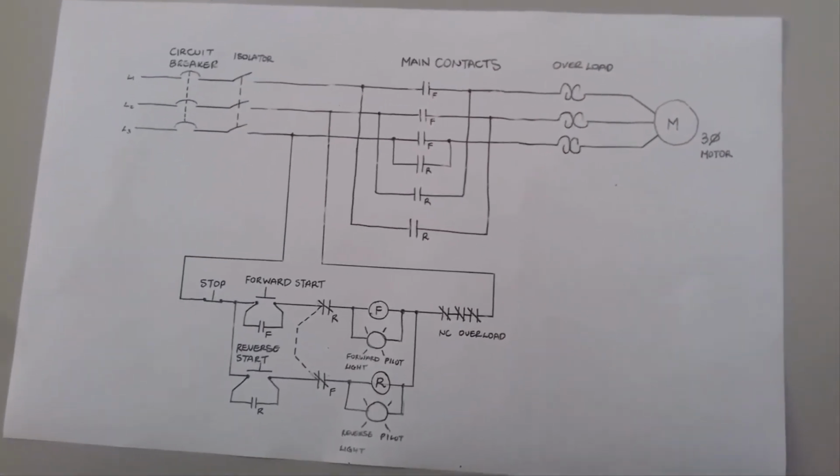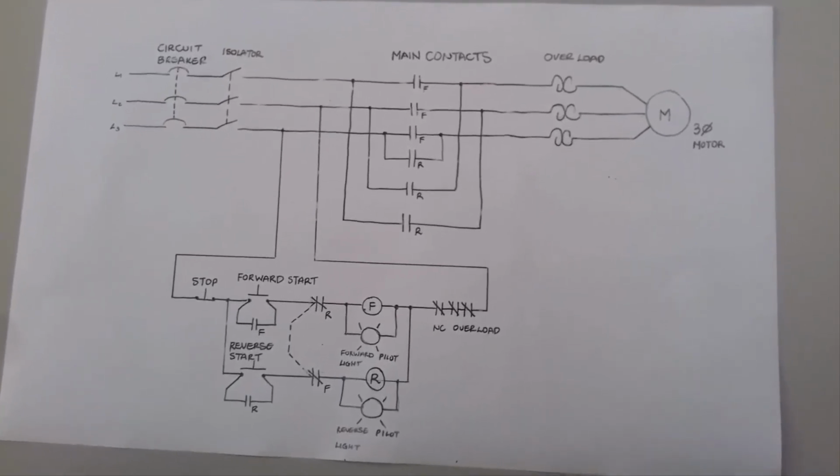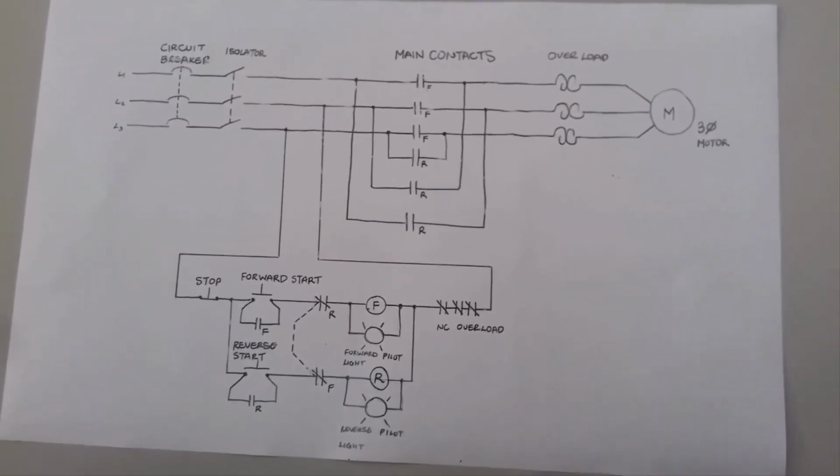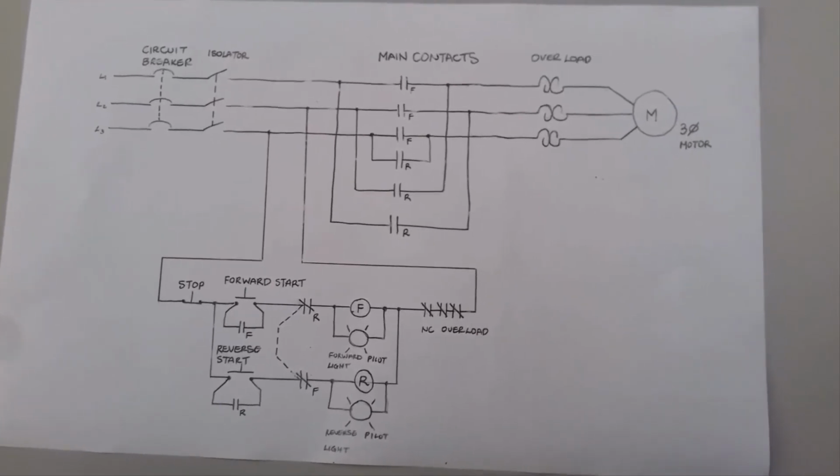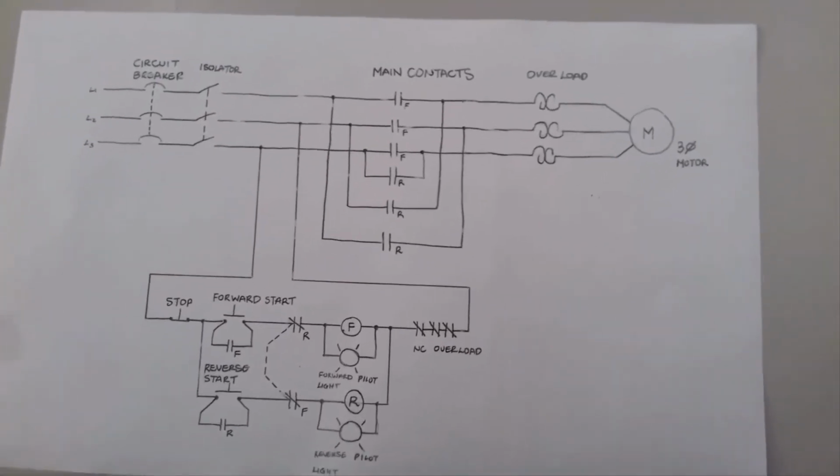Hope you get a full understanding of this operation and components of the circuit. We'll be practicing more of actually connecting the circuit up and seeing how it functions.